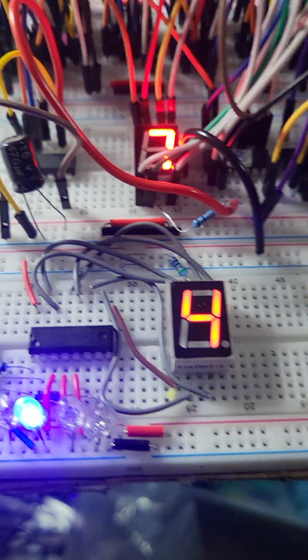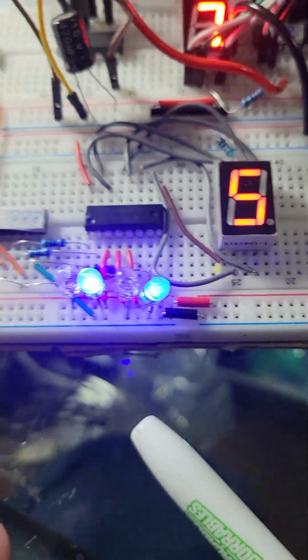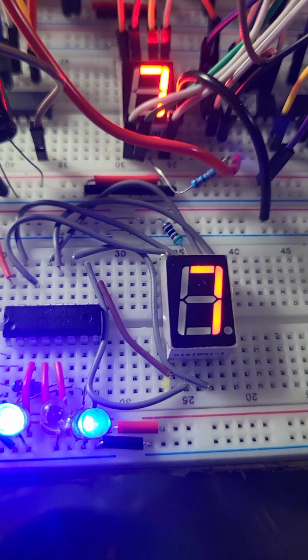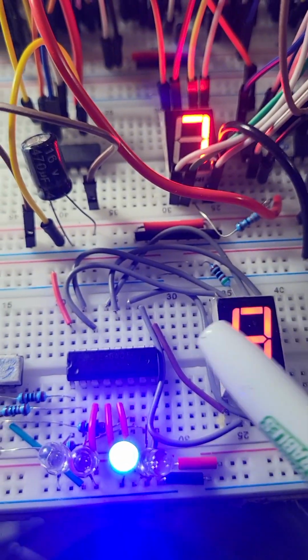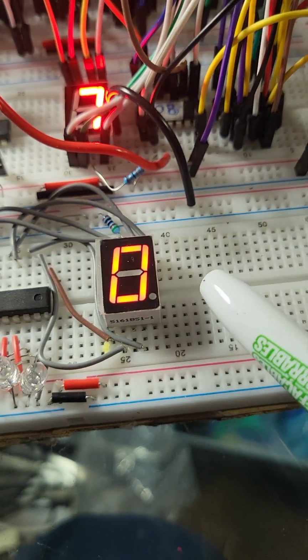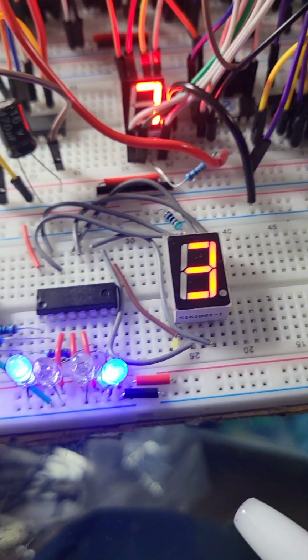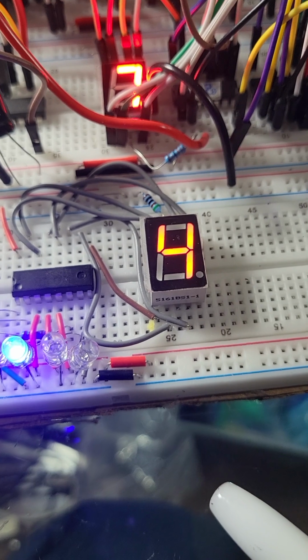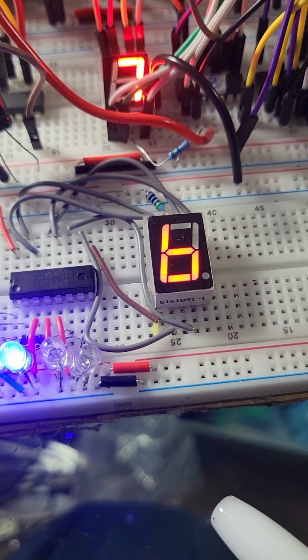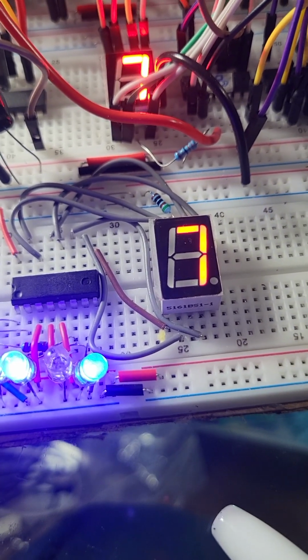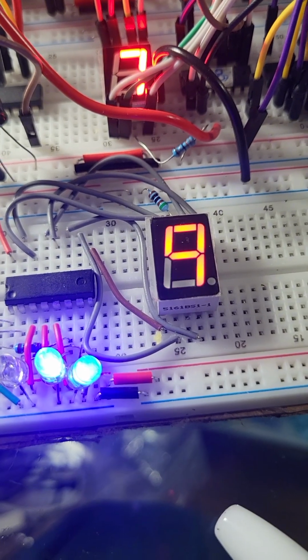Okay, but this one, the circuit automatically counts from 0 to 9. So 1, 2, 3, 4, 5, 6, 7, 8, 9.